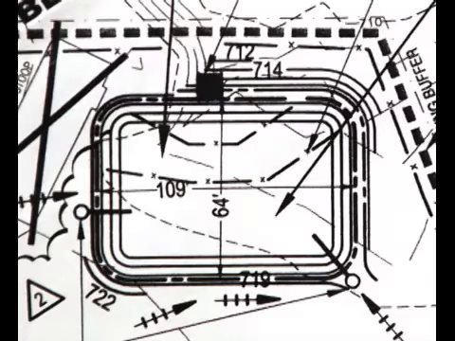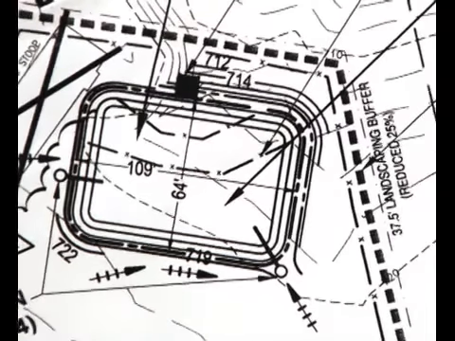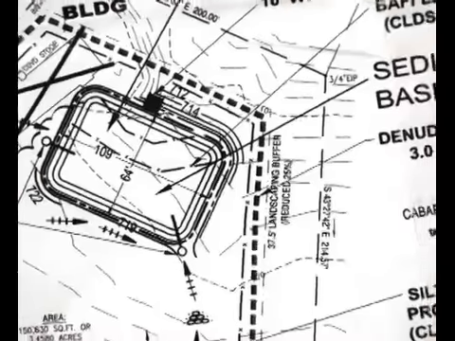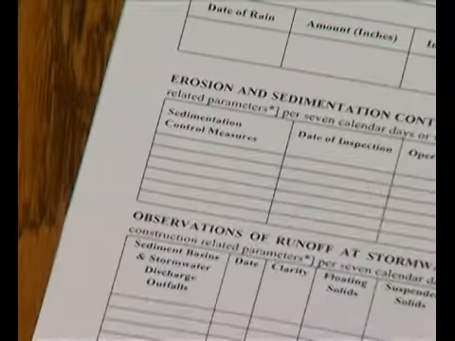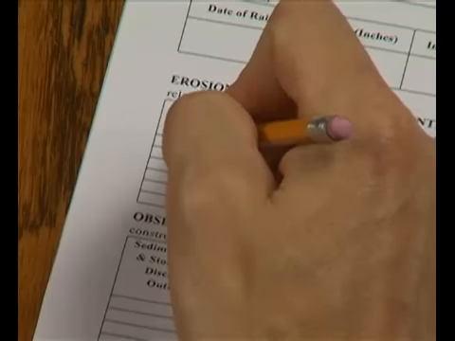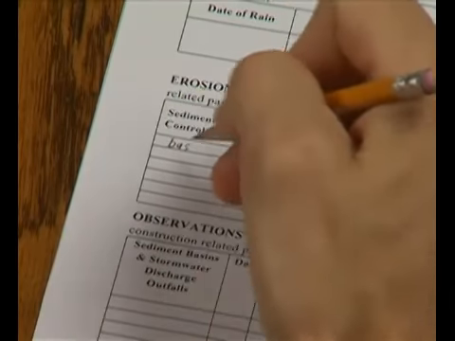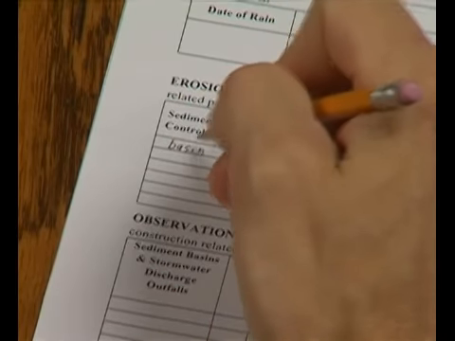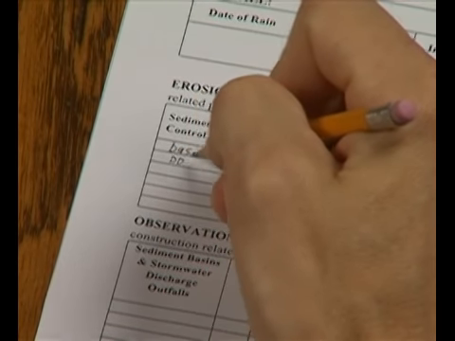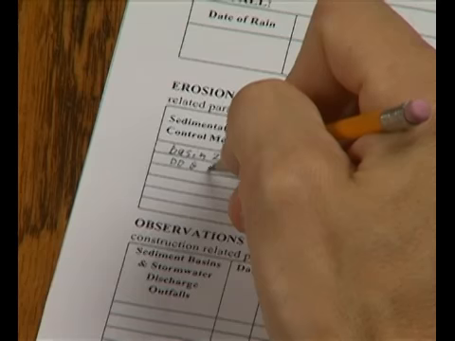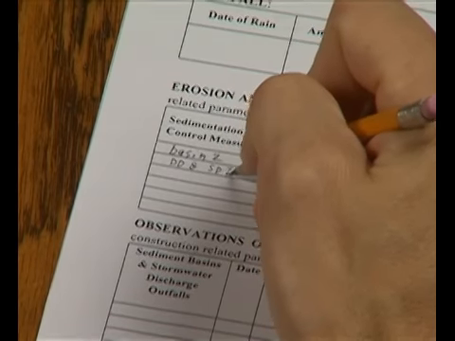This is basin 2. This basin has a denuded area of 3 acres, so it only requires a rock weir basin. Now we will fill out sediment basin number 2. While we're looking at basin number 2, let's go ahead and identify the conveyances for 2, as we did with the first one. Go ahead and write down slope drains to basin 2 and diversion ditches to basin number 2.